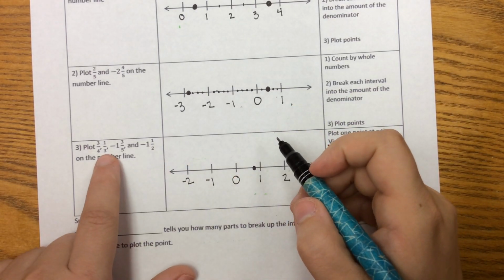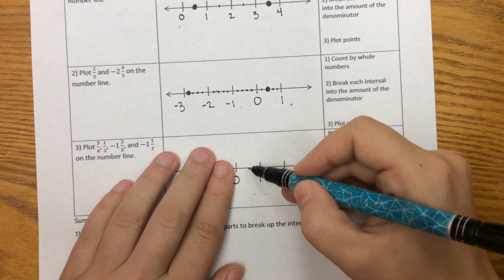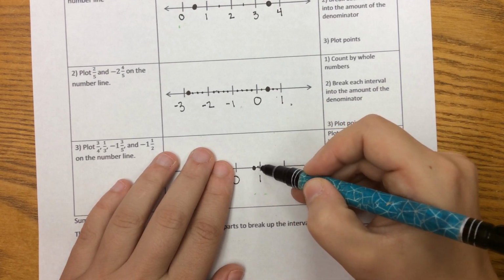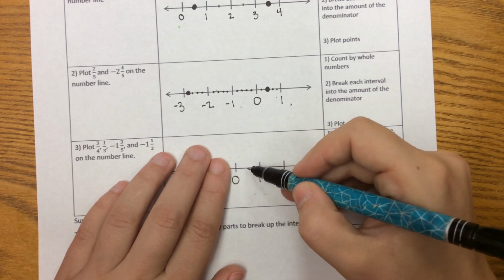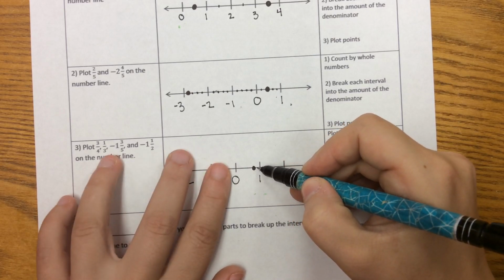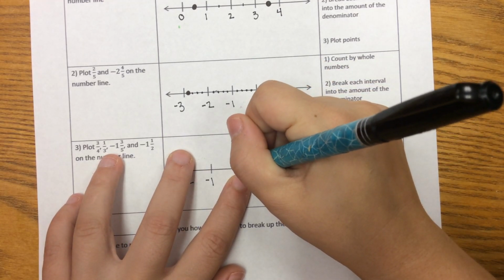Then I have 1/3. 1/3 means to break it up into 3 parts. I'm going to think 1, 2, 3. I'm ignoring that dot that I just made. I'm starting at 0 and going 1, 2, 3. Now it's 1/3, so I stop at the 1. So there's 1/3.